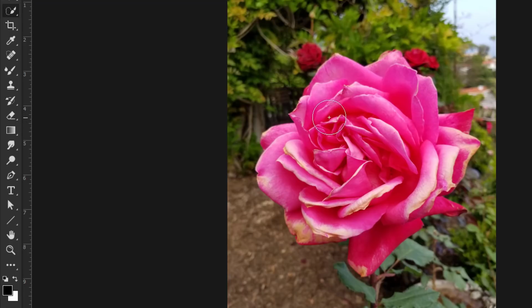And we're just going to add to our selection, so I'm going to click on all of the flower here. I'm just going to click and drag to make a real quick, easy selection. Doesn't have to be perfect.